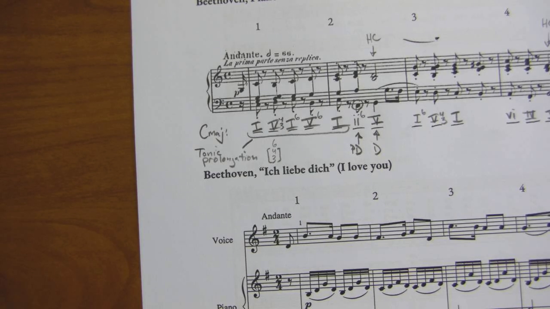Let's hear, I think it starts right on it. And we'll just hear the first four measures, and then we'll go ahead and do some analysis. No, it doesn't. Oh, sure, you're just getting the melody here.